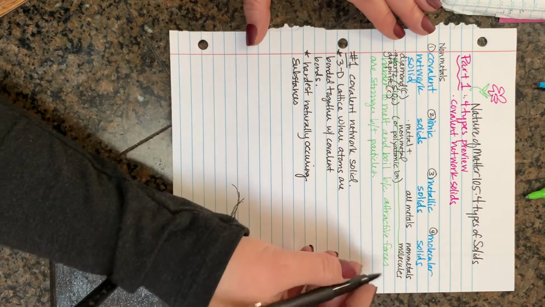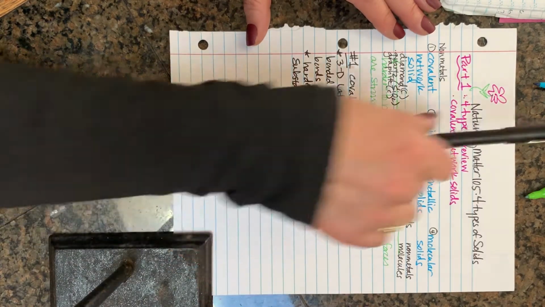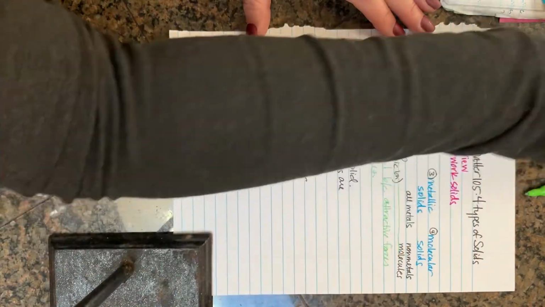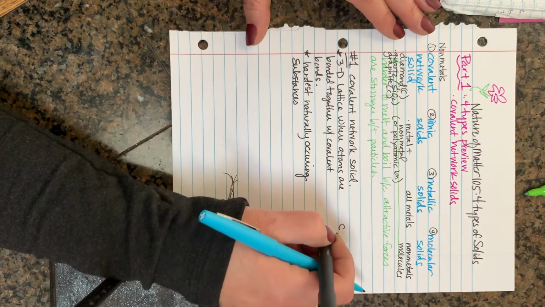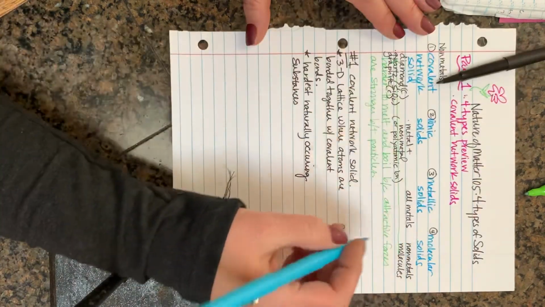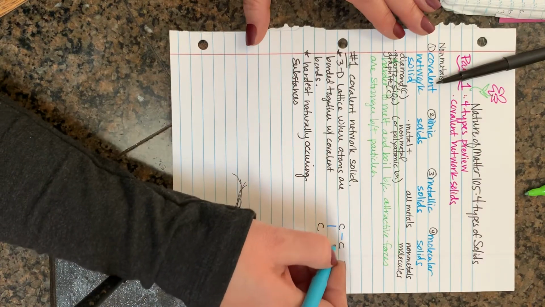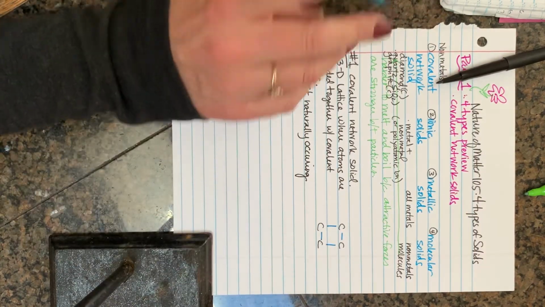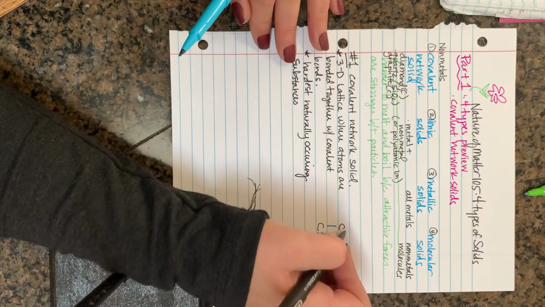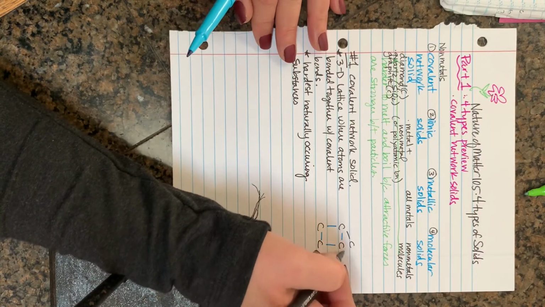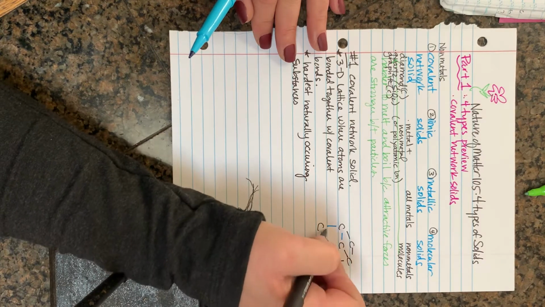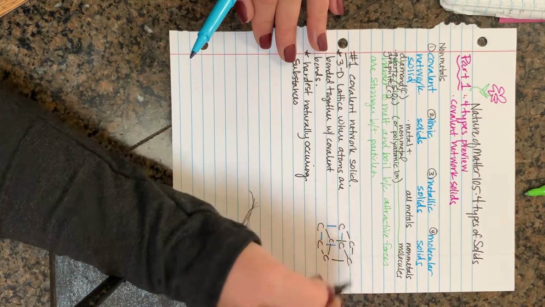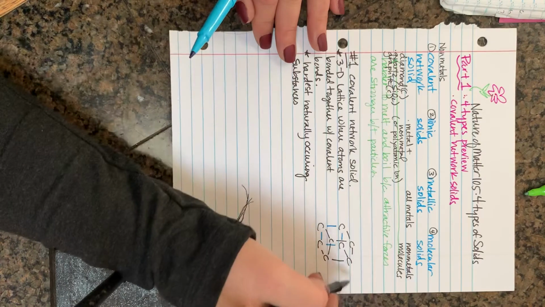Okay, so as an example, I'm just going to draw a little diagram over here. So let's say we have carbon like this, and these lines here are the bonds between the carbons. And then they make a three-dimensional lattice. So you could think of a cube kind of thing. And then it's just a repeating unit over and over again.